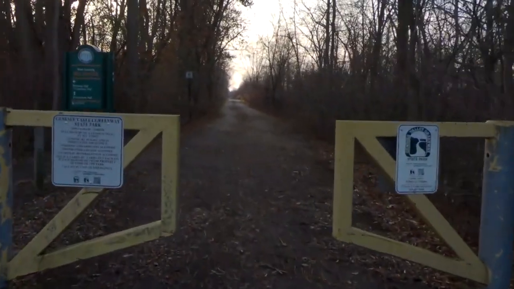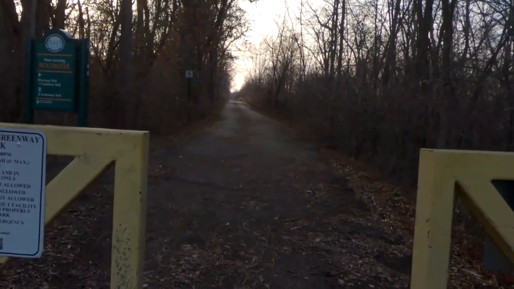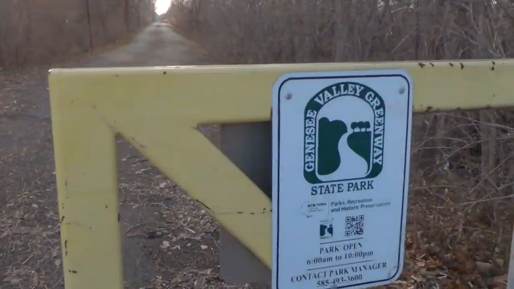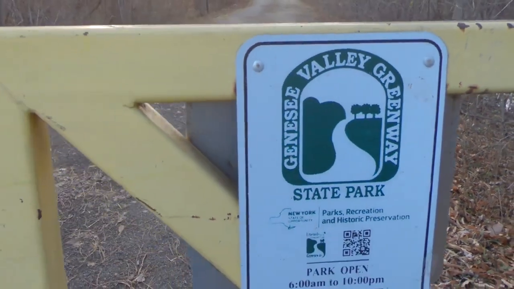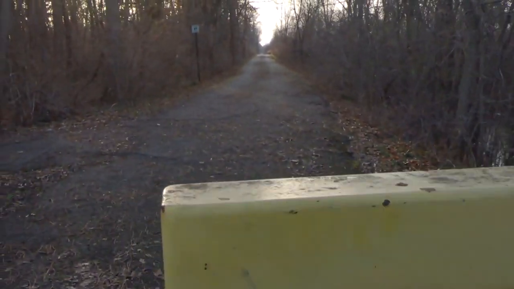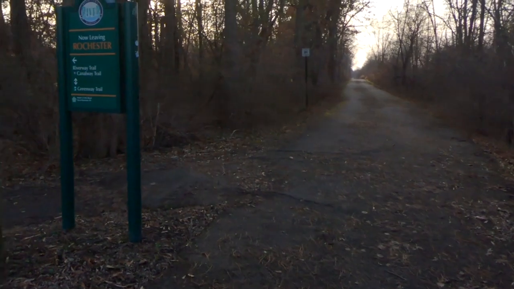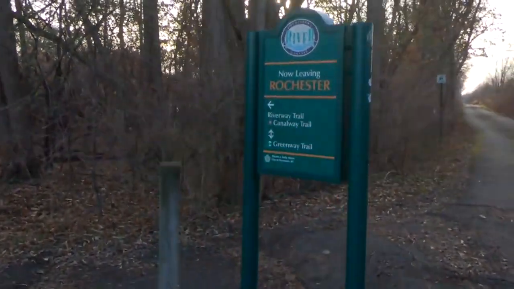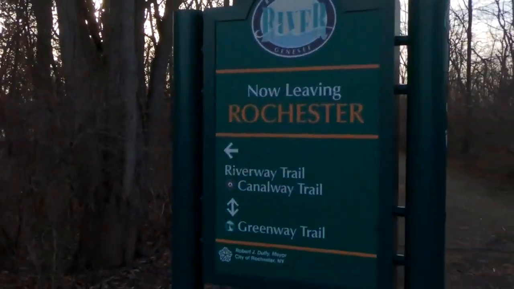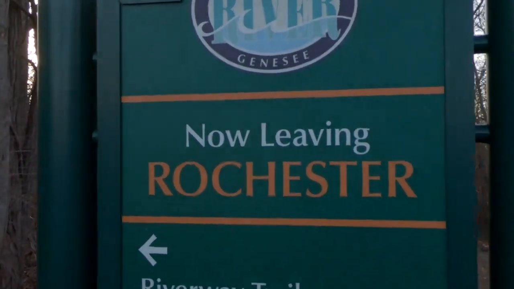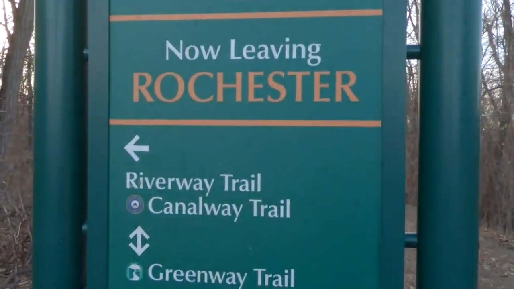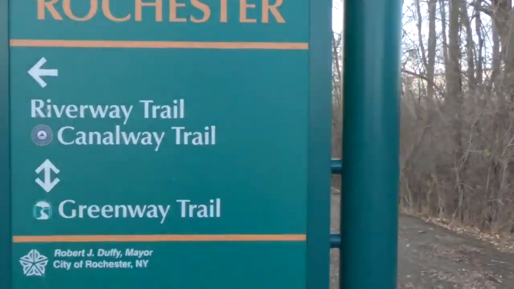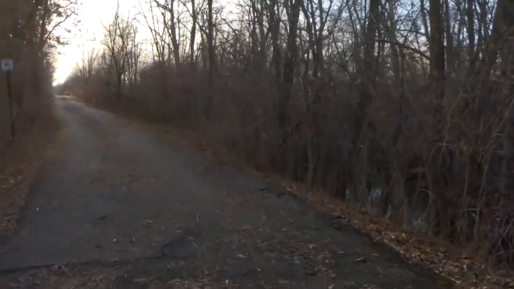Coming to some gates as we continue on the Genesee Valley Greenway, which followed the Genesee Valley Canal, and the sign says we're now leaving the Rochester area. Back on the Genesee Valley Trail again.